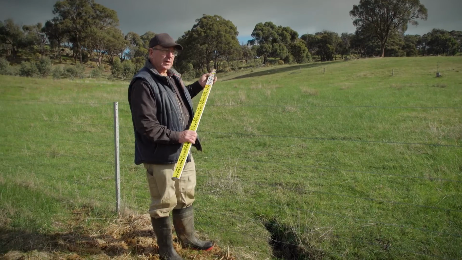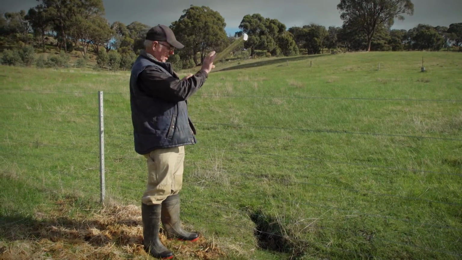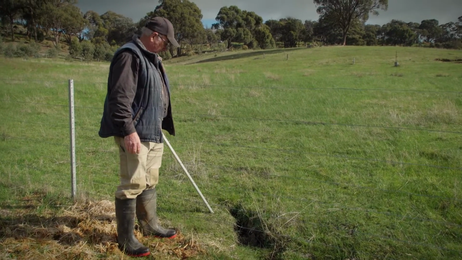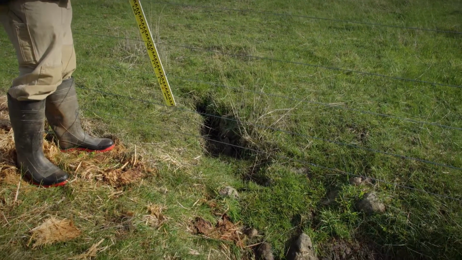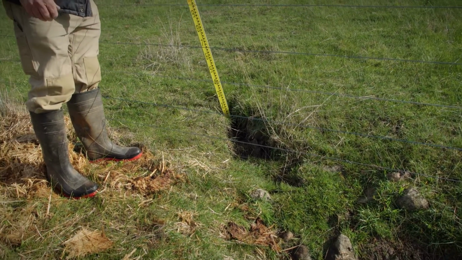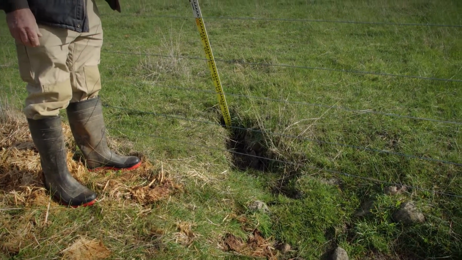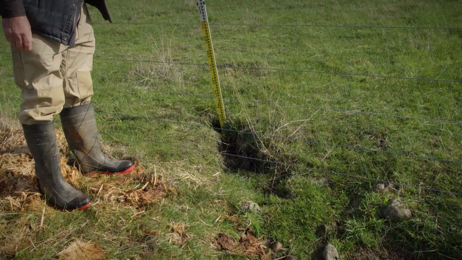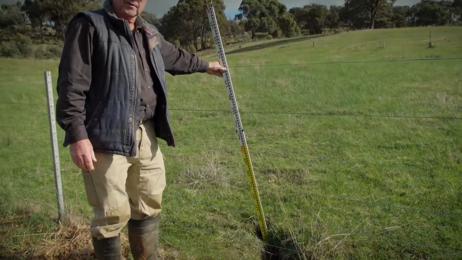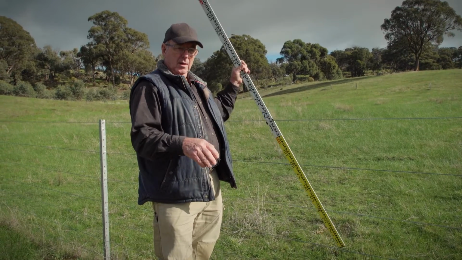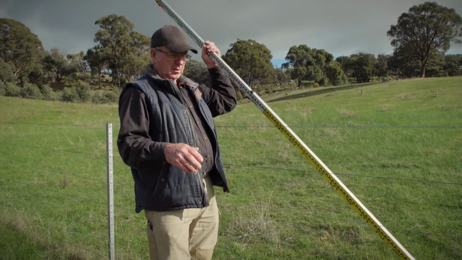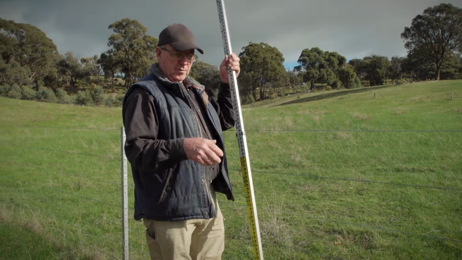The critical piece to look at for gully head erosion is the starting point. And this is a good example here. If you've got a little gully head in the paddock that's more than 300 millimetres deep, that's close enough, that's the start of your gully head erosion. And from there on it just gets deeper as the erosion process continues upstream.